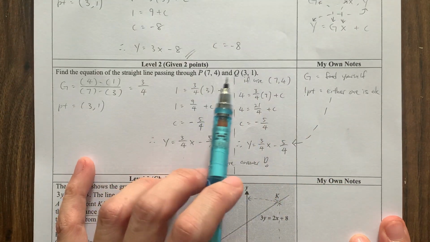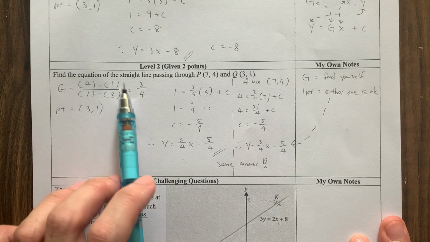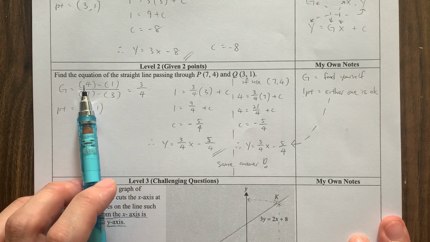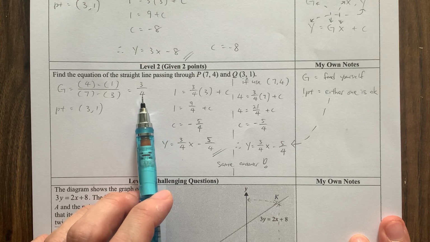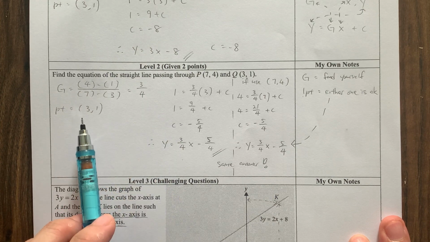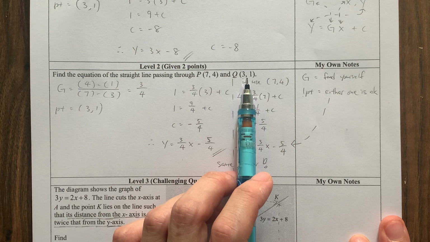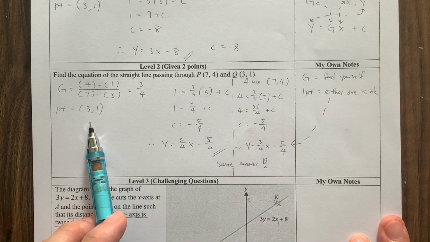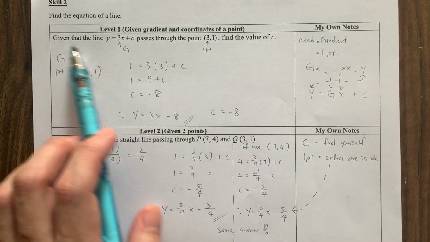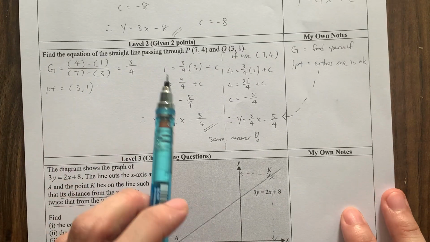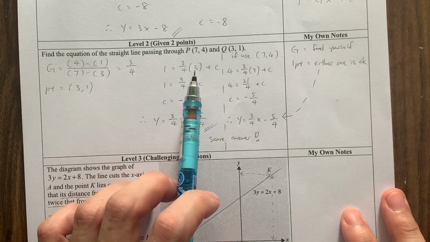Again, if you have 2 points, you can actually use the gradient formula. Remember, we learned this before. So same thing, I use the gradient formula. I find the gradient will be 3/4. And then in this case, I choose to take this 3, 1, because I like small numbers, right? So after this, I got gradient, I got point, I'm back to the exact same case as level 1. So same thing, y equal to mx plus c.